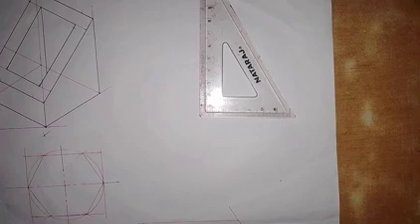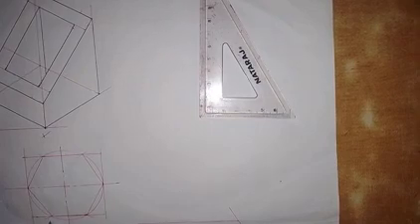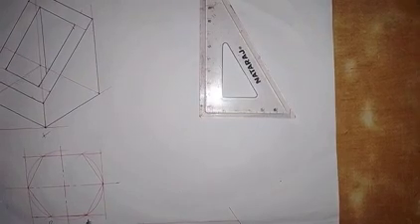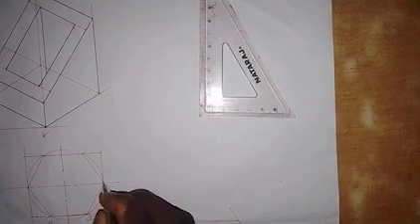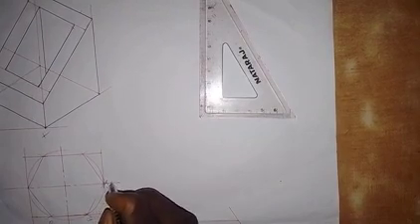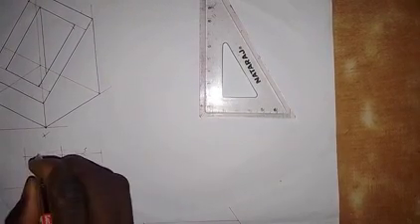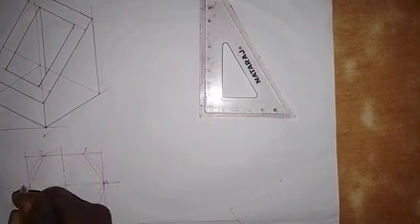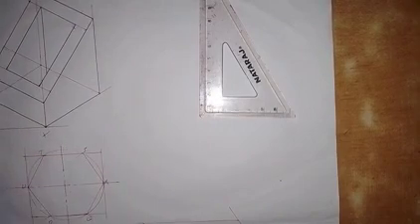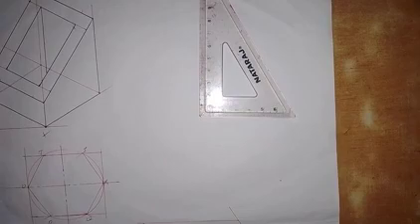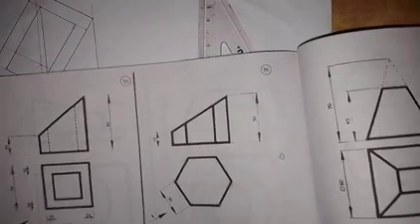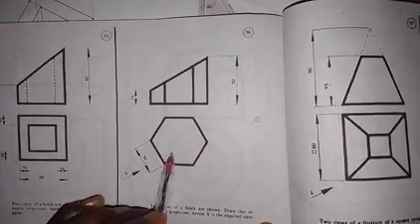Alright, so we are going to label these points. If I call this point P, this is point Q, this is point R, this is point S, this is point T, and this is point U here. Alright, so as we are told in the question, the viewpoint should be in the direction of arrow X here.